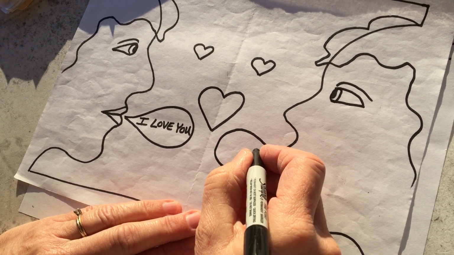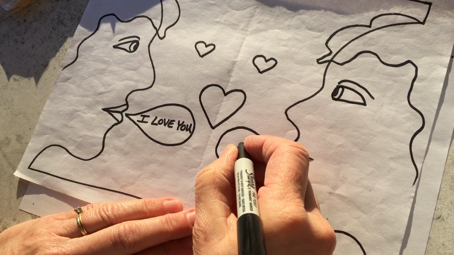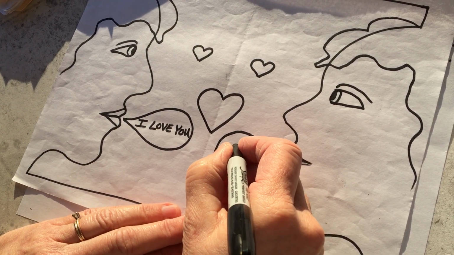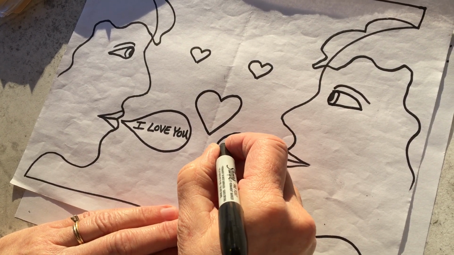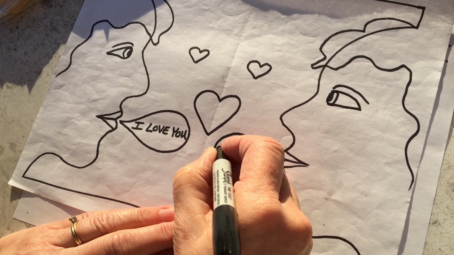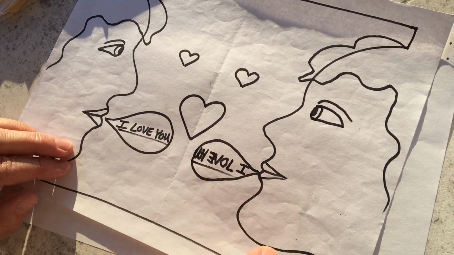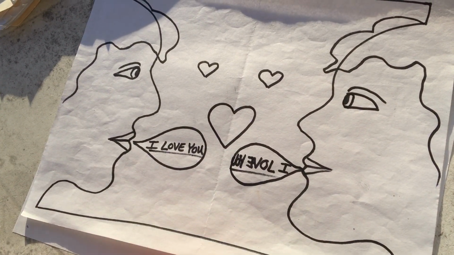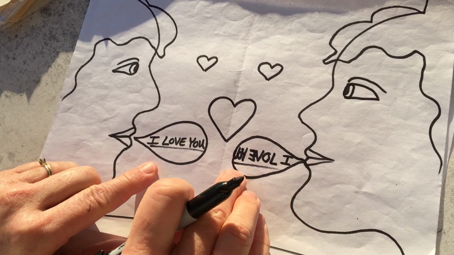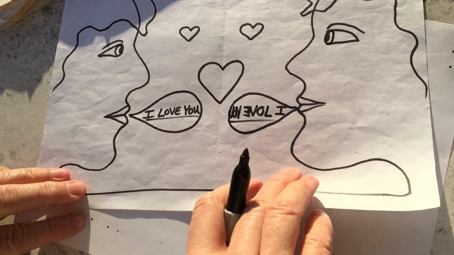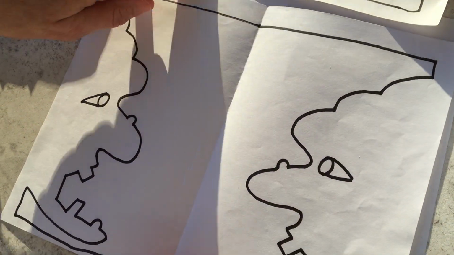I'm confused already because if I want to read this in a mirror, I love, which way does this go? Some letters are easier than others. Uh-oh, didn't quite fit it, but it's something like that. I love you. So I could read it in a mirror. So you don't have to put words. Words are difficult because you have to write them all backwards, each letter, right? So that's hard. If you're doing the witch one, you could put all sorts of things in here.